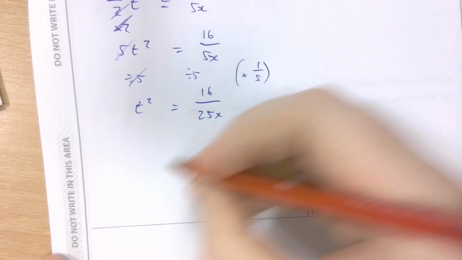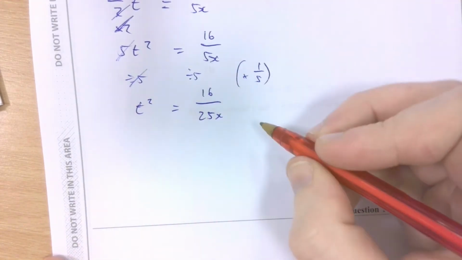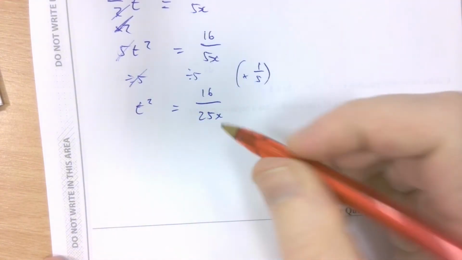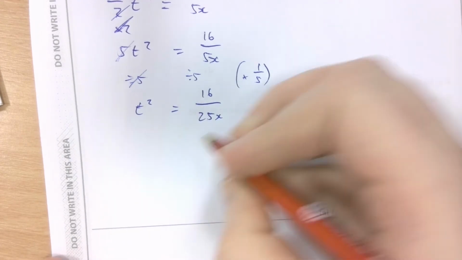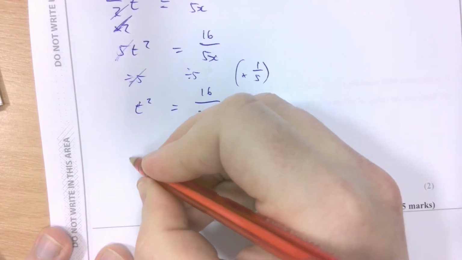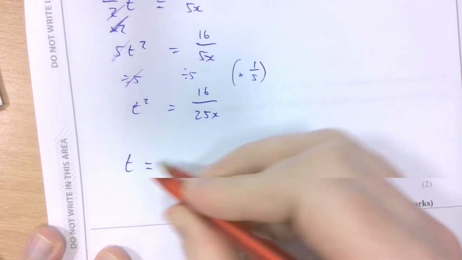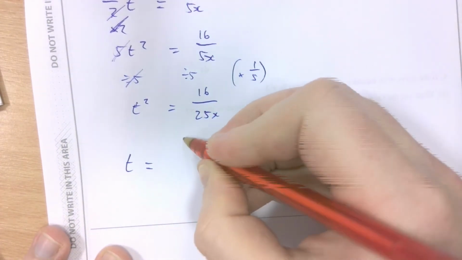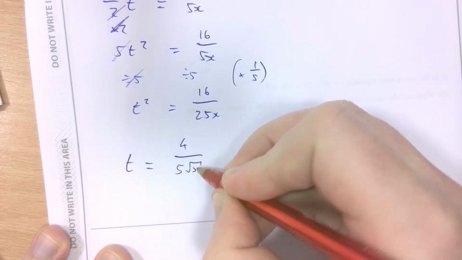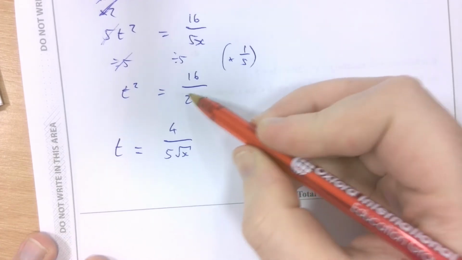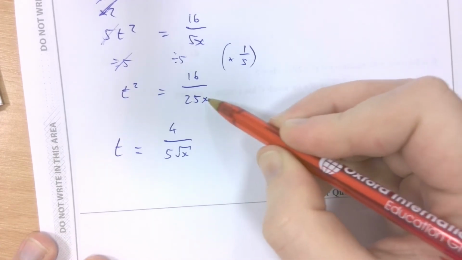Okay, now I'm tempted, before I go on, to maybe just get away with square rooting this here and now. If we square root both sides, t is going to be equal to 4 over 5 root x. The 25 is square rooted and the x is square rooted.